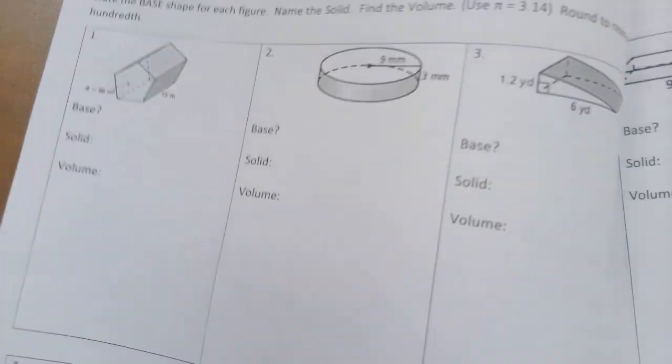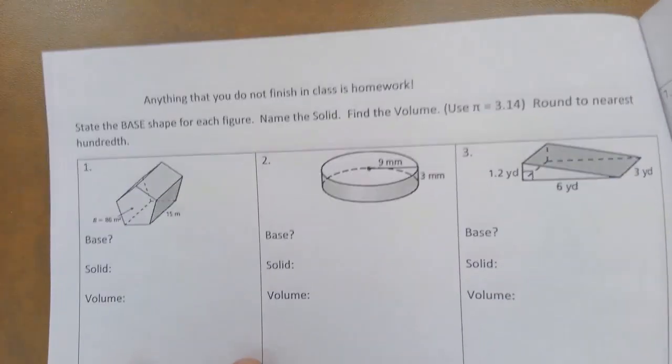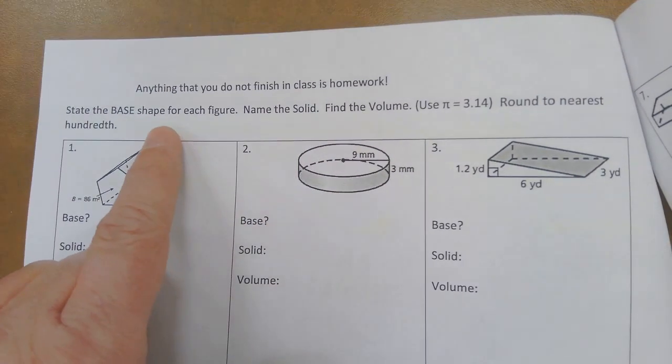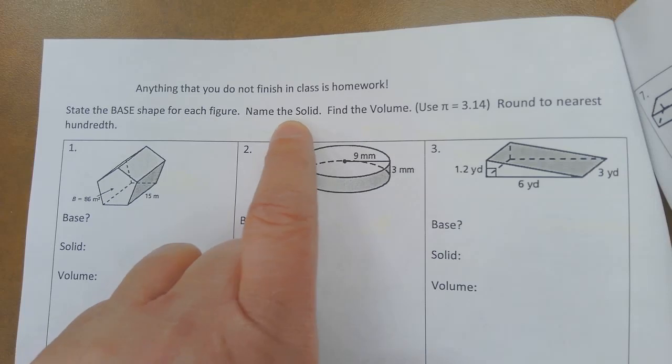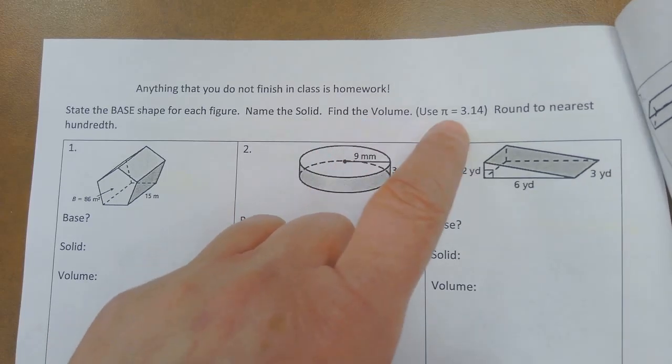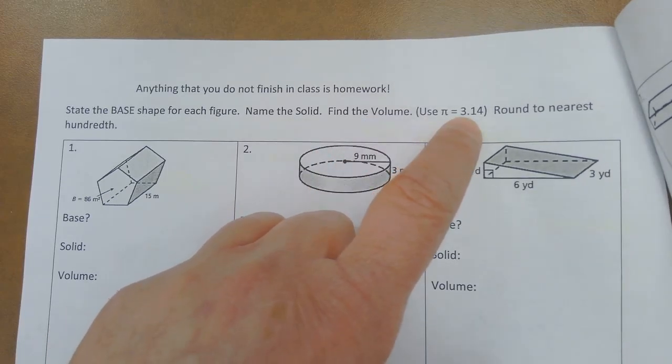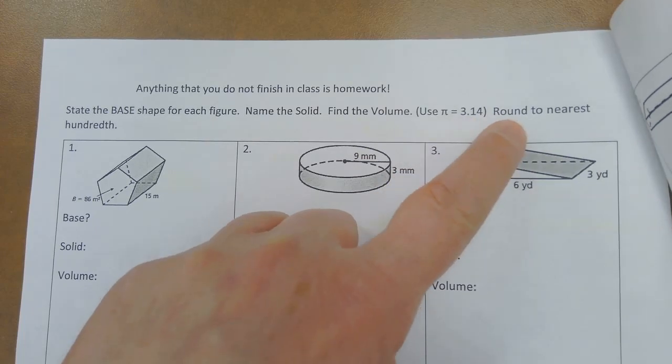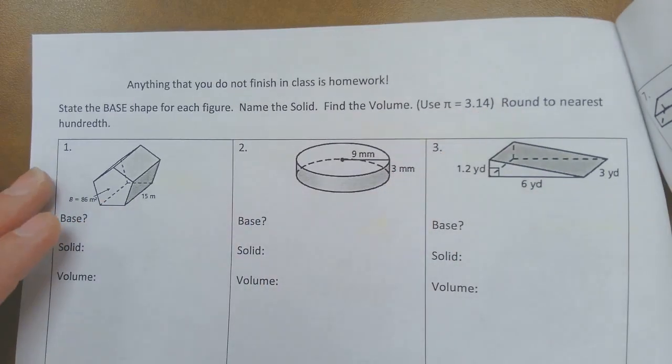So here are your examples in your notes. You're going to continue to work on here. It says anything that you do not finish is homework. State the base shape of each figure, then name the solid, find the volume, use pi, you're going to use 3.14. You're going to round to the nearest hundredth.